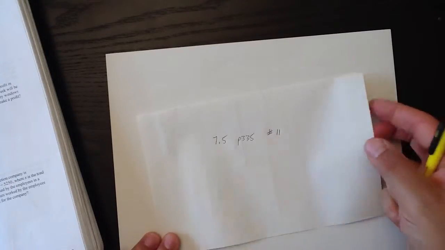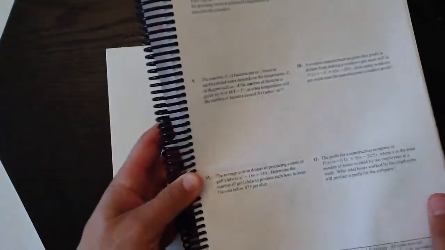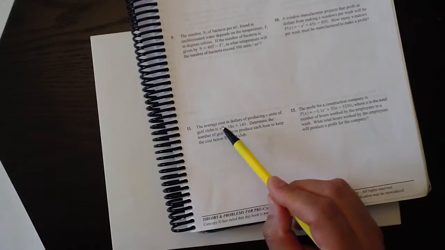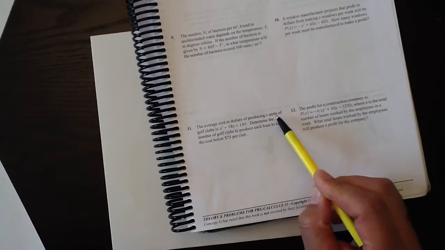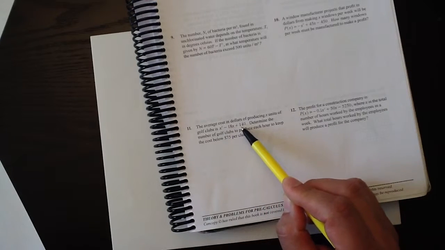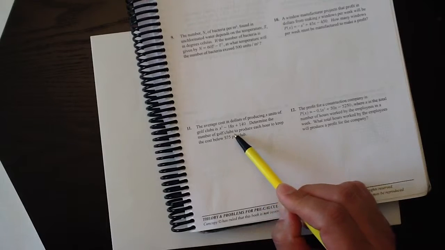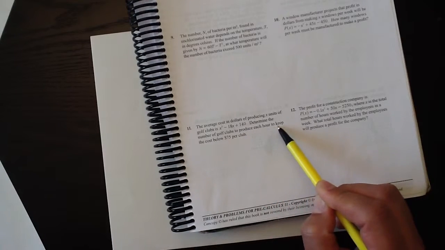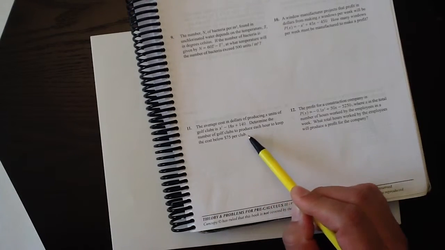Okay, there's a problem with number 11. Number 11 reads, well, it's not really a problem, it's kind of what you would call a red herring. The average cost in dollars of producing X units of golf clubs is X squared minus 18X plus 140, sorry. Determine the number of golf clubs to produce each hour to keep the cost below $75 per club.